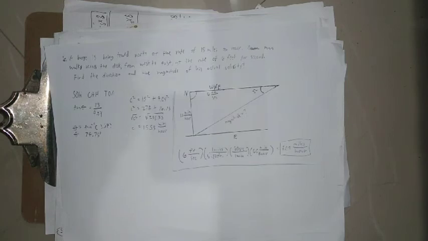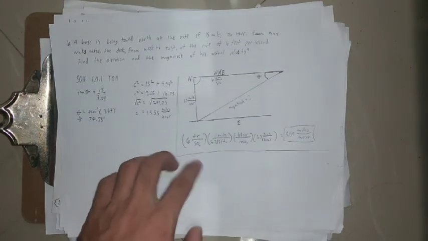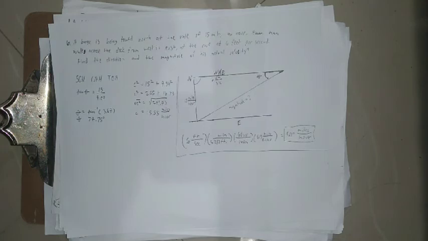First we must convert feet per second to miles per hour. 6 feet per second multiplied by 1 mile over 5,280 feet, then multiplied by 60 seconds over 1 minute, then 60 minutes over 1 hour. The answer is 4.09 miles per hour. So tangent theta is equal to 15 divided by 4.09. Theta is equal to tangent inverse of 3.67. So theta is equal to 74.75 degrees.